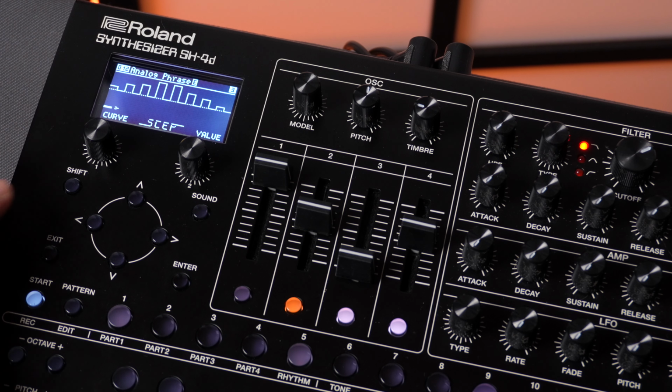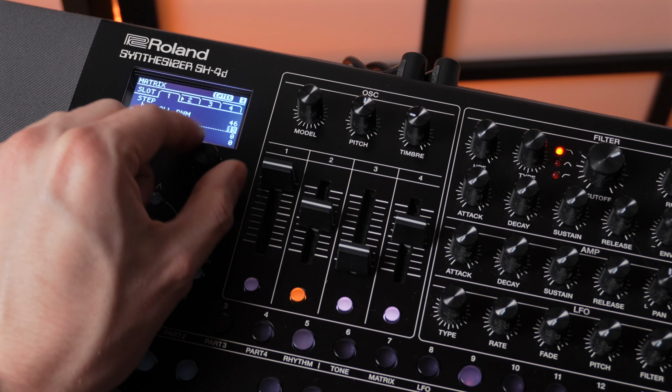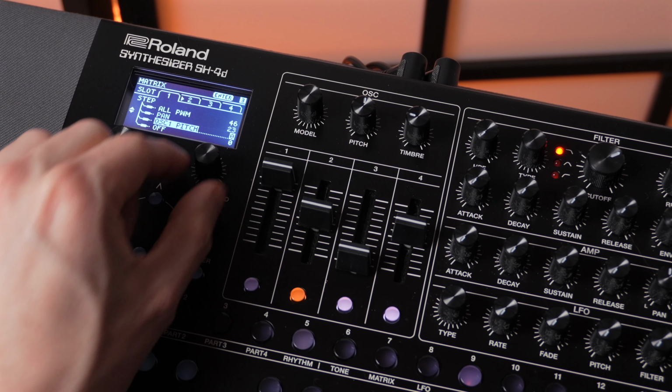Now, if you're feeling brave, you can use the step model's modulation pattern as a source inside of the matrix. This not only lets you use the pattern to modulate many more destinations, but also multiple destinations at the same time.